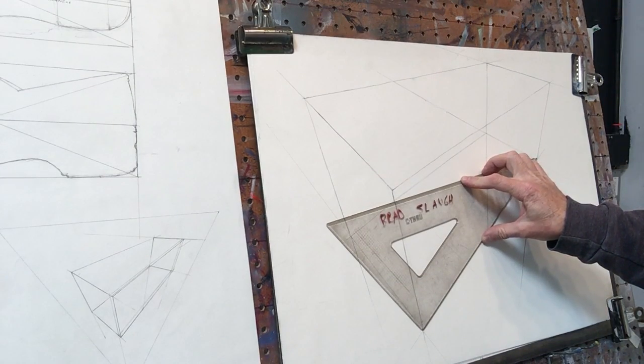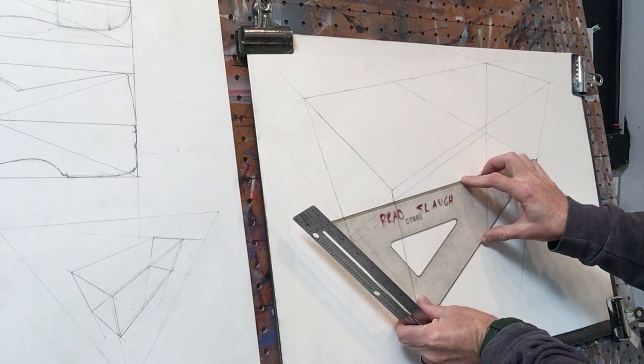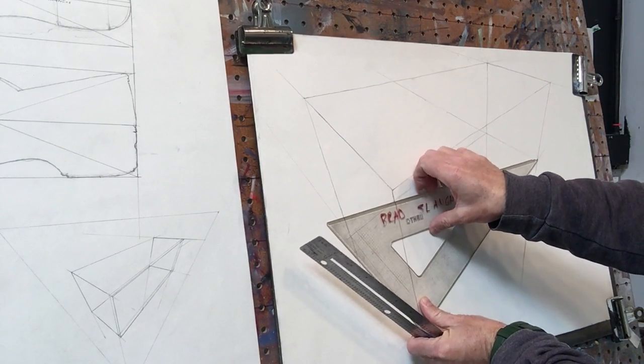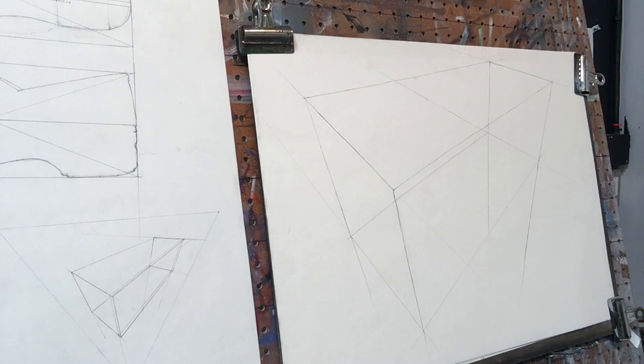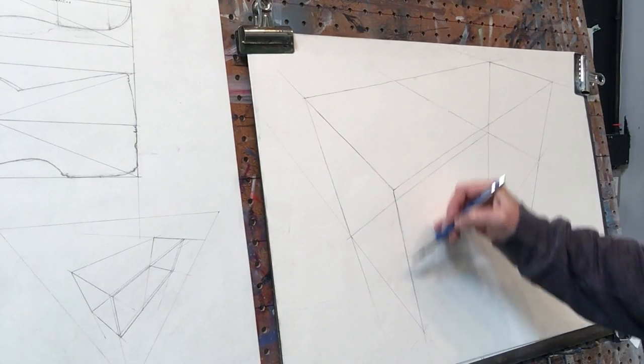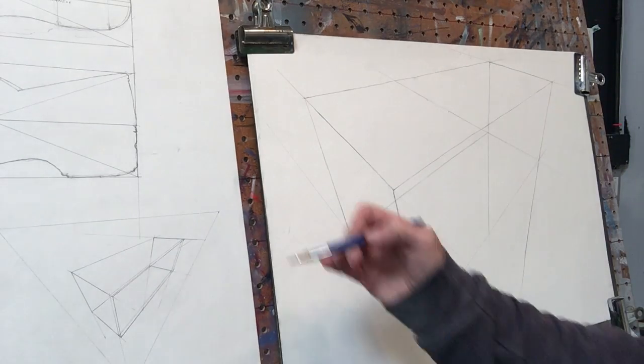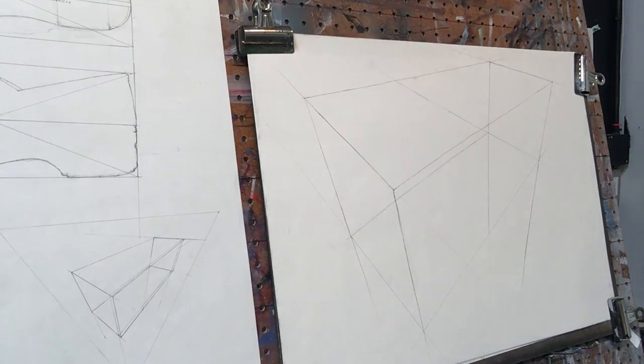That's well under a 90-degree angle. So this box would never happen in real life. It's more pinched than perspective does. This one's okay up here, but by the time I get down here, it's pretty pinched. Same thing happened with this thing over here.